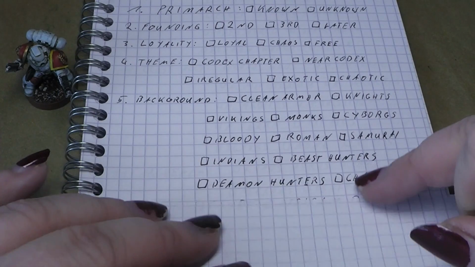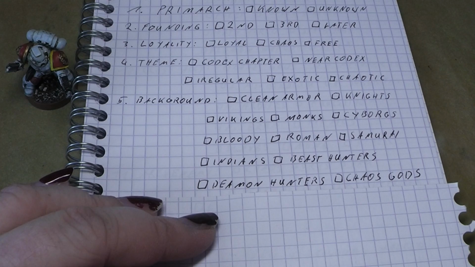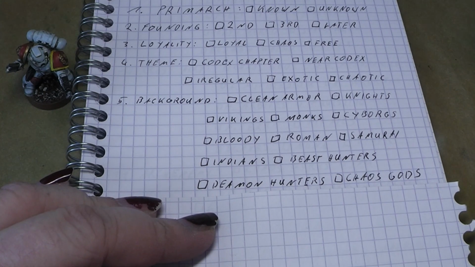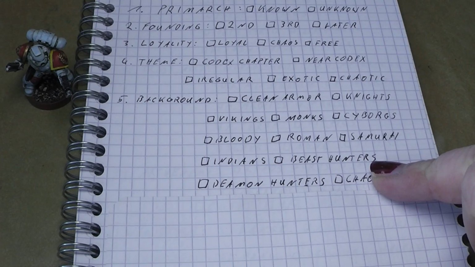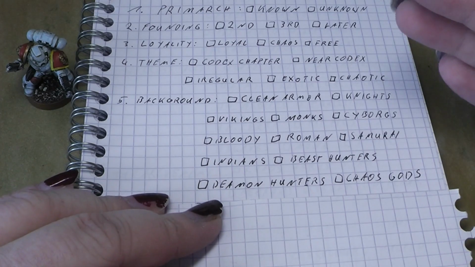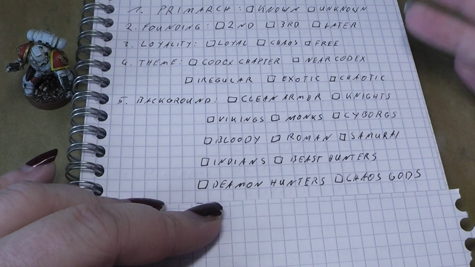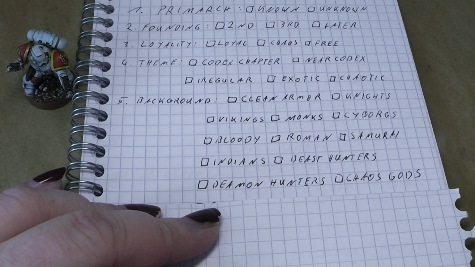Or are they beast or demon hunters? So do they carry trophies around and all that kind of stuff that shows that their background is beast hunters or demon hunters. Beast hunters, there are also Tyranid hunters and all that kind of stuff. For example, there are Tyranid hunters by the Ultramarines. So you can, for example, create an Ultramarine based chapter, a descendant of the Ultramarines, especially specialized in hunting Tyranids.